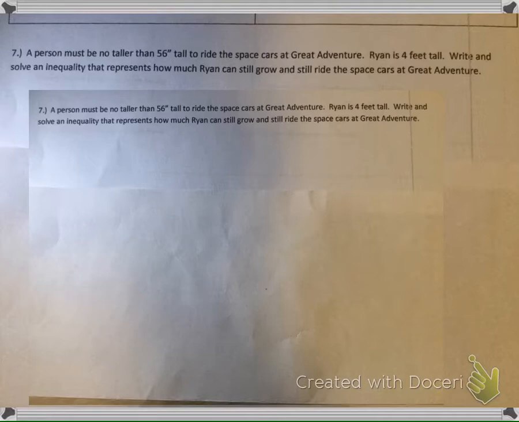Okay, so we have one little issue here. This is 56 inches and this is 4 feet. So first we have to change that because you cannot have inches and feet and compare that way. So off the top of your head, 4 feet, well, there's 12 inches in 1 foot, so 4 feet would be 12 times 4, which is 48 inches.